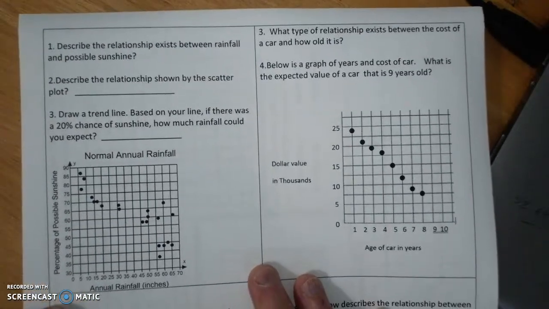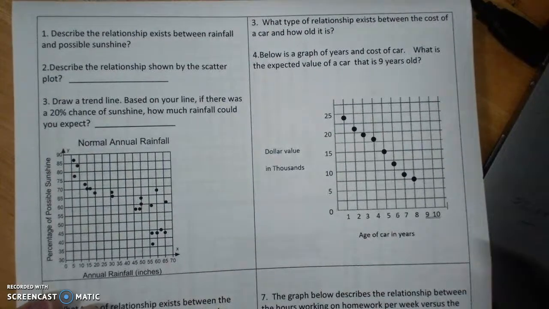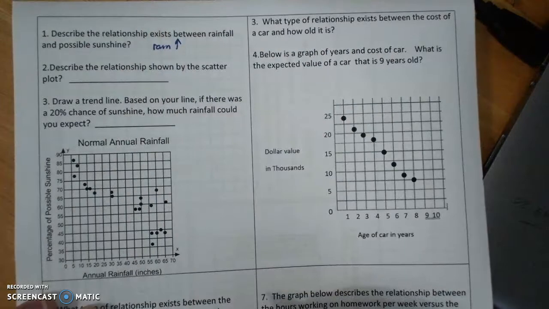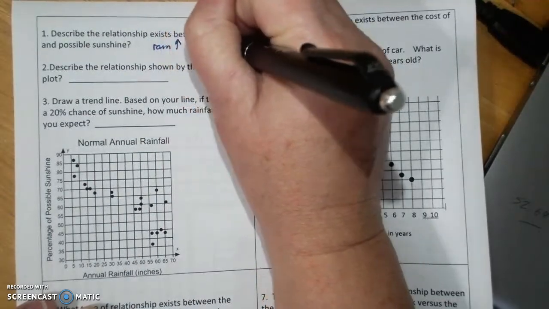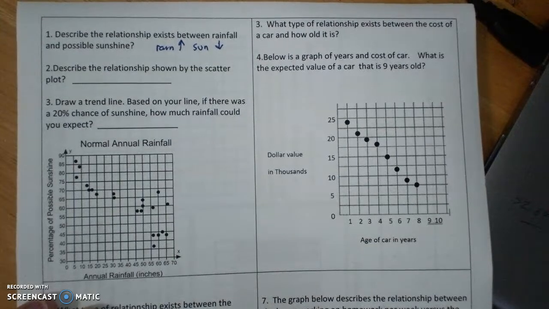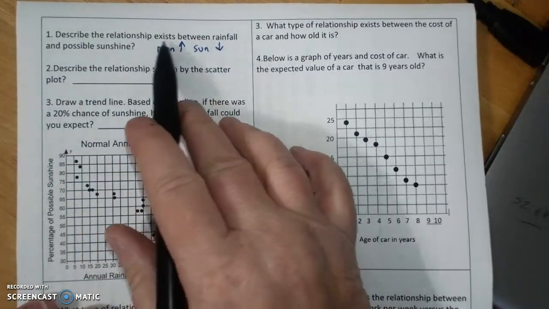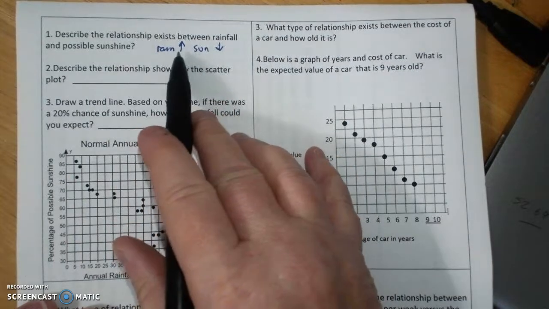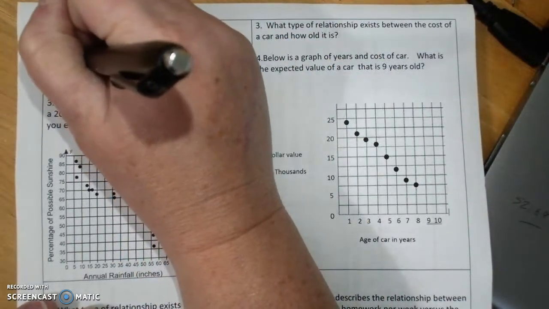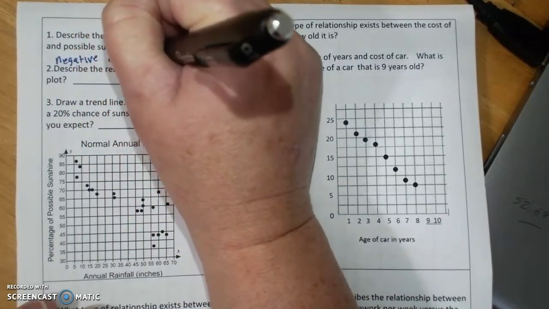Describe the relationship that exists between rainfall and the possible sunshine. So let's talk about as rain increases, sunshine decreases. Yes, one goes up, one goes down. Remember we were talking about that. And when we talked about this on the other page when we used our arrows, that is a negative correlation. So that's from the words.